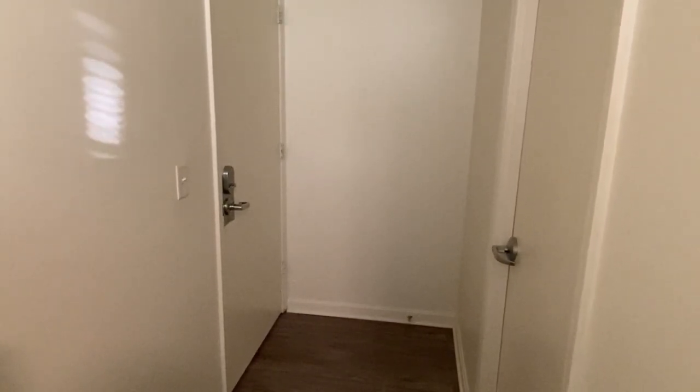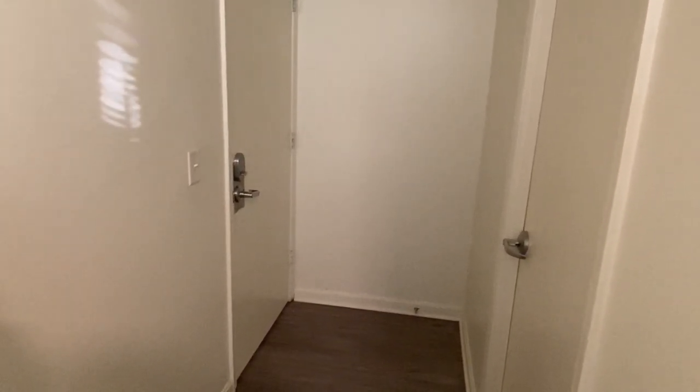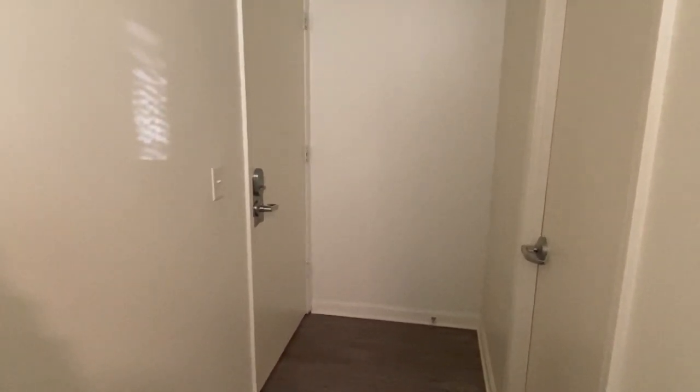I'll start with a brief overview of my physical setup. The region I'm monitoring is this section of the room in my apartment that leads to my bedroom door, which is over here on the left.